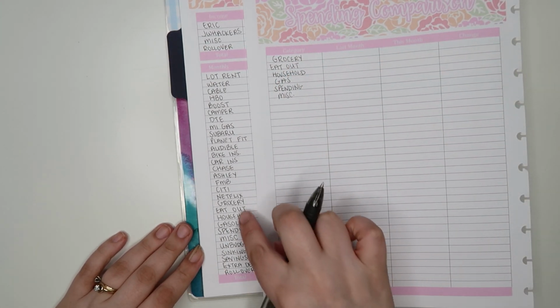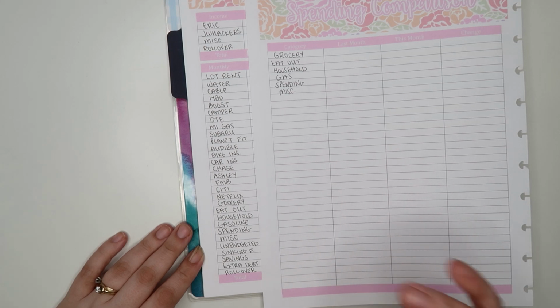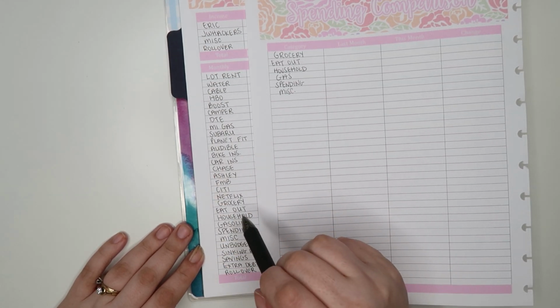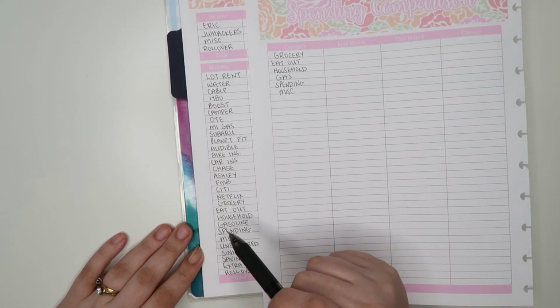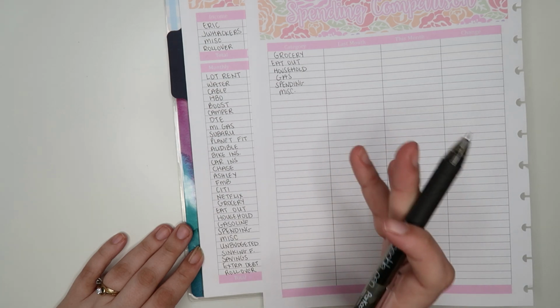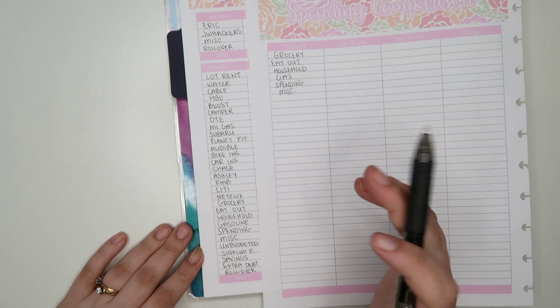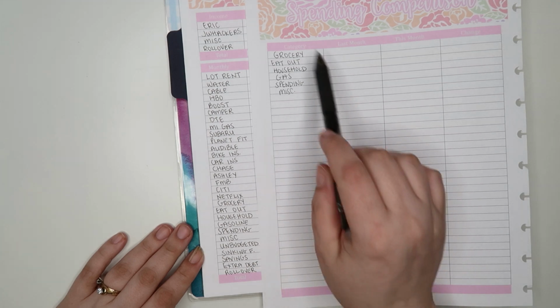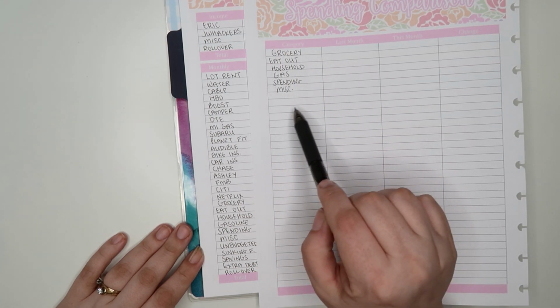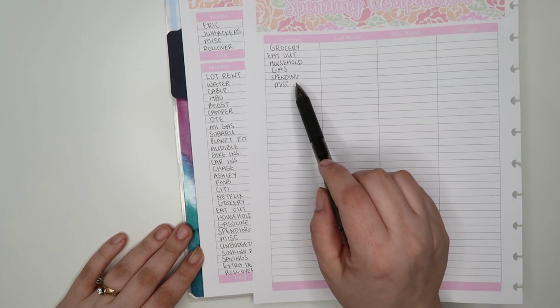Those are the main things that we can control. We can't control how much our bills are. We can turn off more lights to try to lower our electric bill or that sort of thing, but the big areas that we can focus on to lower our budget are these categories here.